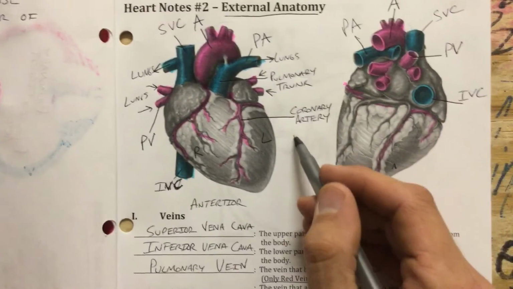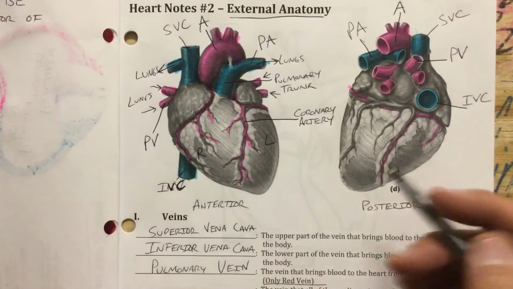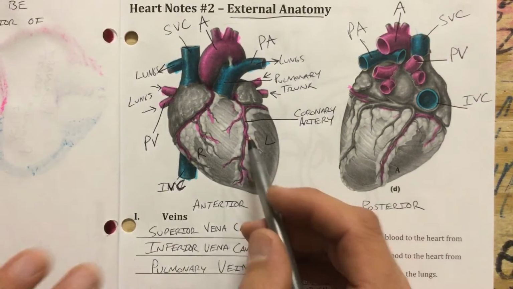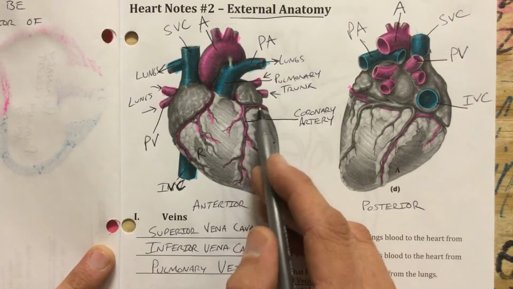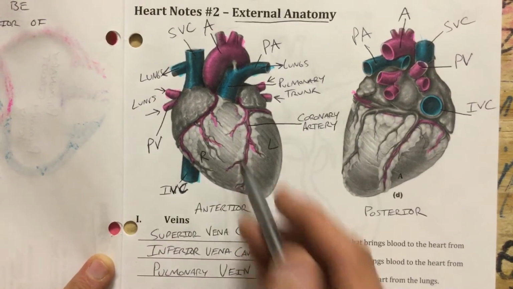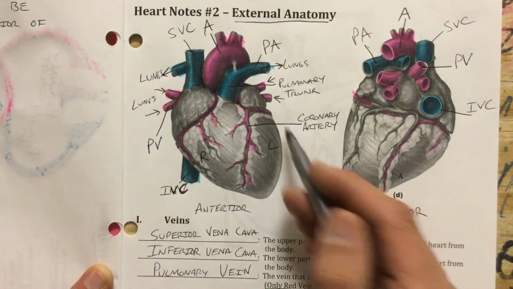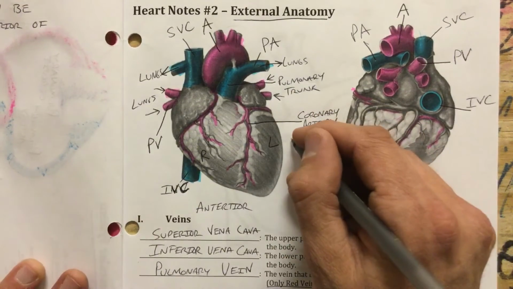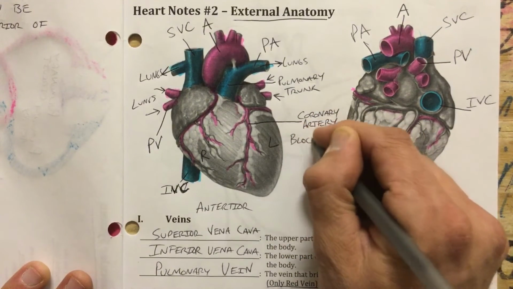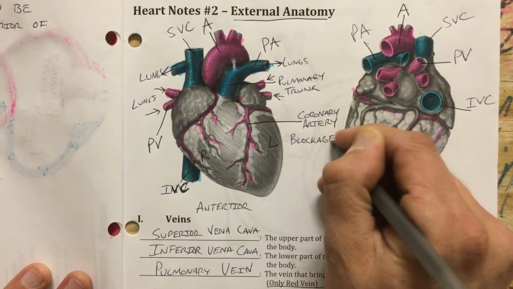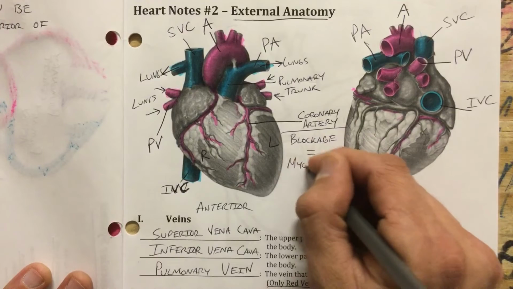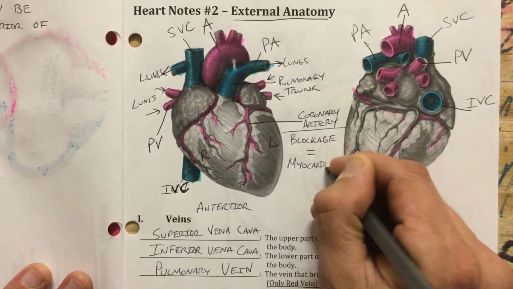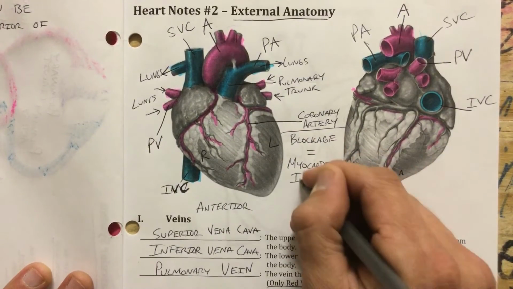And coronary arteries seem insignificant, like, yeah, it's just some arteries on the surface of the heart, big deal, what's the big deal? Those arteries, if they get blocked, especially if they get blocked fairly high up, that blockage causes a death of the heart muscle. And so a blockage equals myocardial infarction.